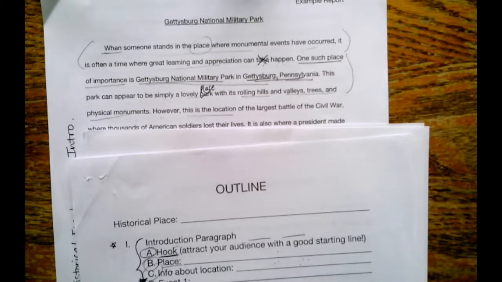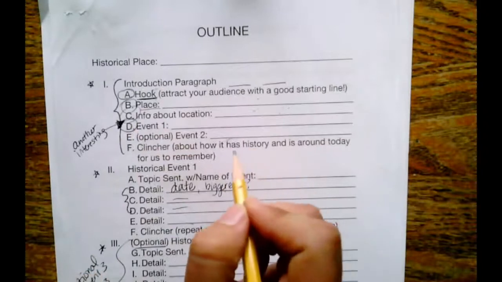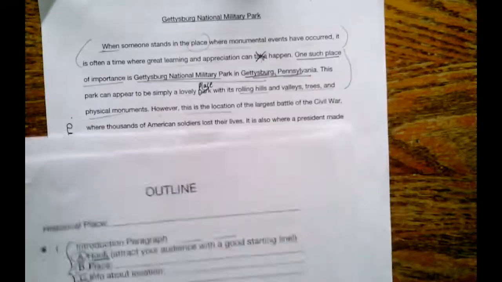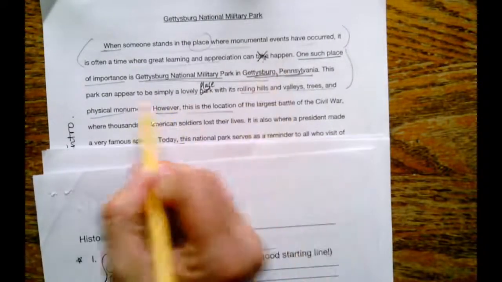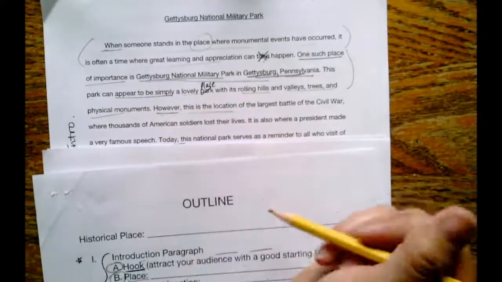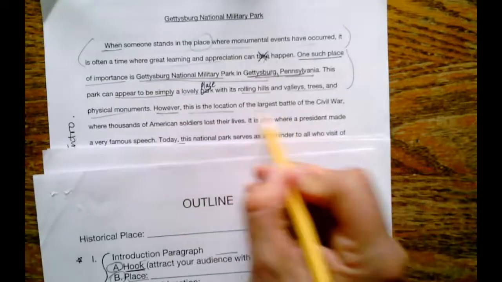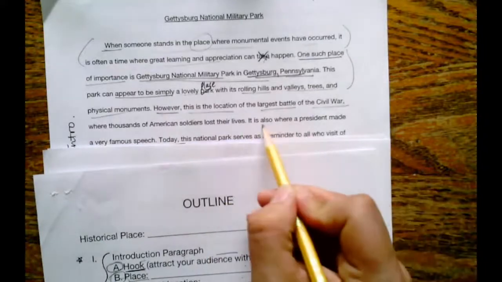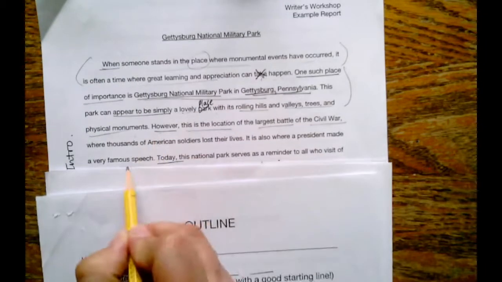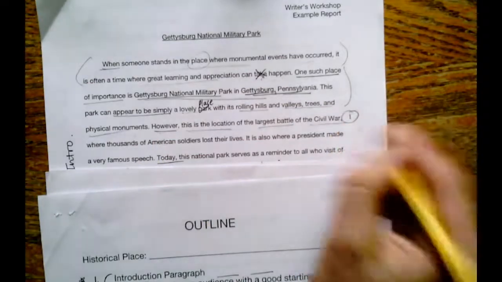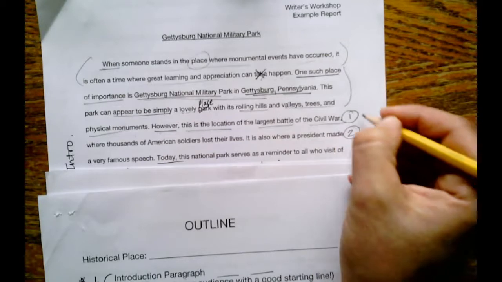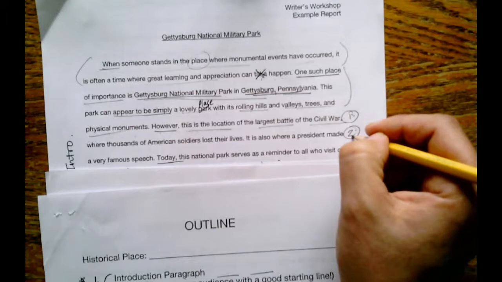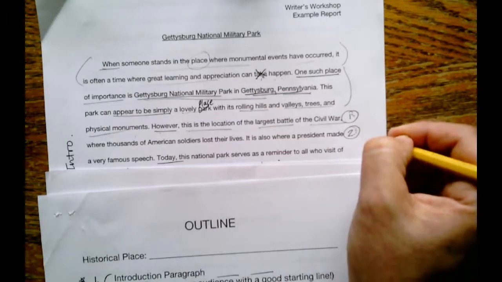Okay. Then you write about the events that you are going to talk about in your essay, in your report. So here I say, however, it's not simply just this lovely park. It's the location of the largest battle of the Civil War, where thousands of American soldiers lost their lives. It is also where a president made a very famous speech. So this was my event 1, and this is my event 2. If you only have one event, then you won't have that second one, obviously. And if some of you decided to add a third event, then you would list that here as well.